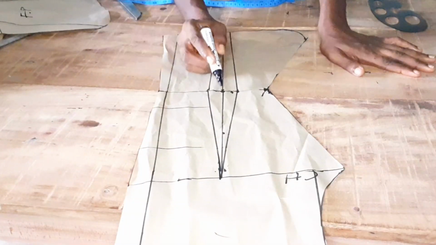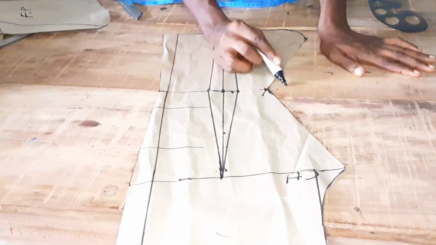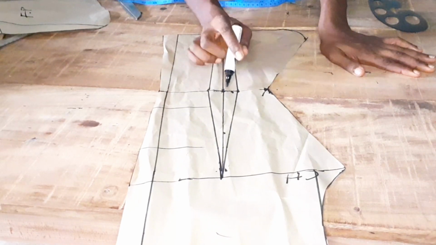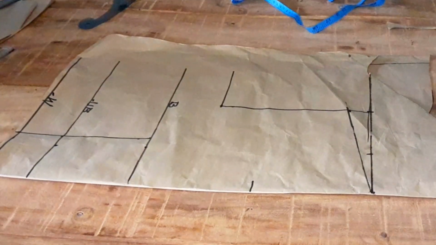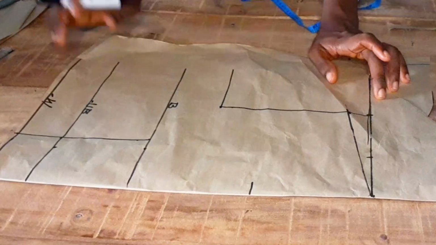Cutting out your fabric, add these 2 inches dart allowance, and also add your sewing allowance. Add your dart allowance, the 2 inches that is here, add them to your fabric, and also add your sewing allowance.